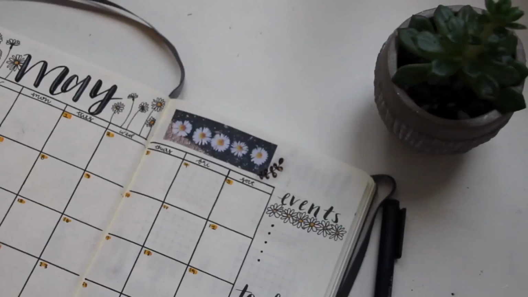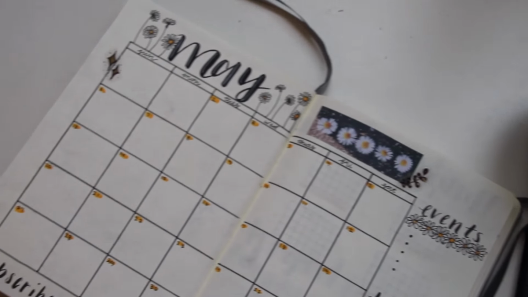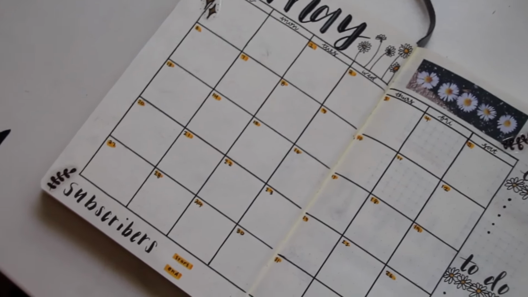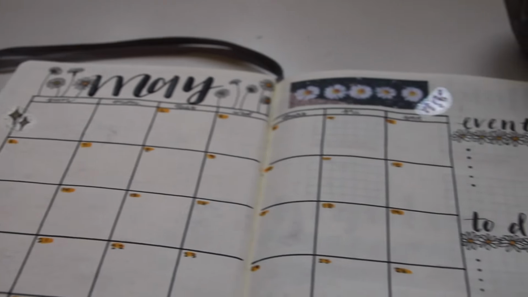And yeah, that is my completed calendar. I really like how it turned out. I think the color is really pretty and it matches really well with the images that I printed off the computer.